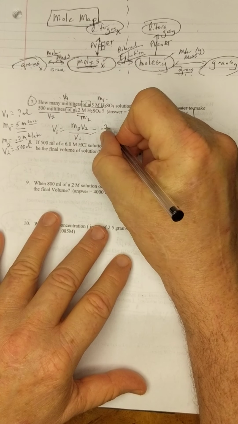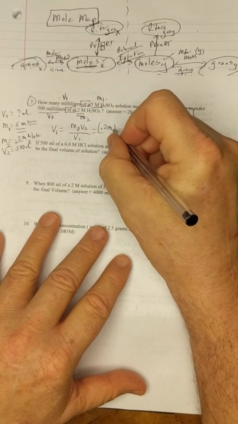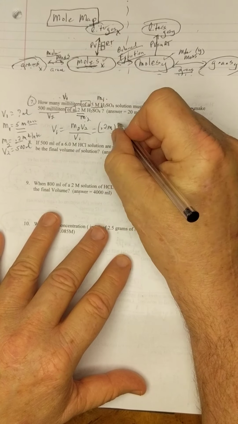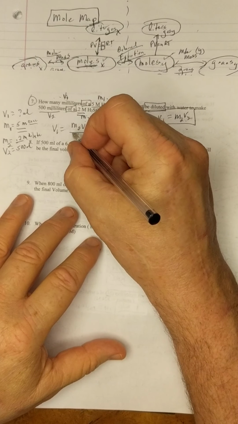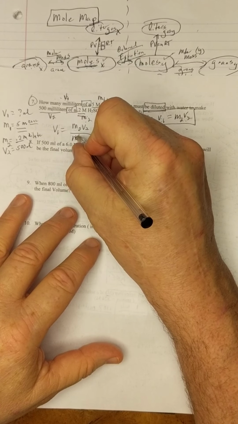I have 0.2 molar. 500 is the volume. That's V2. V1 was, yeah, I kind of screwed that up. This should be M1. Okay. Solving for V1, you would divide both sides by M1 from the beginning equation.